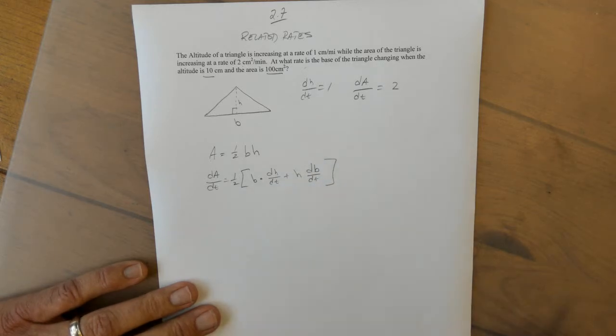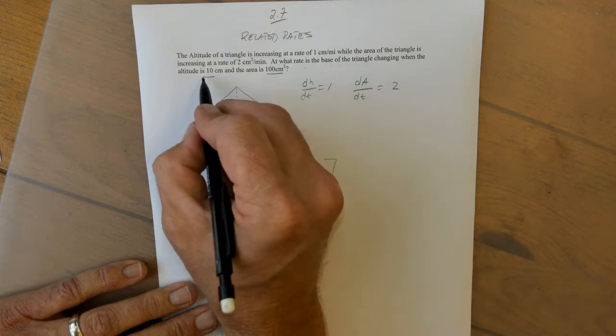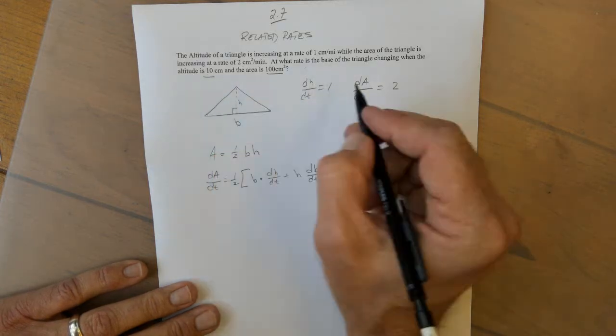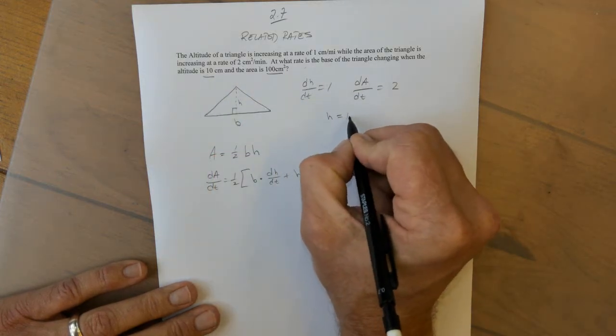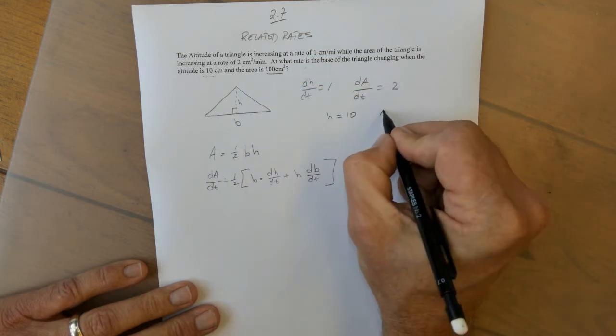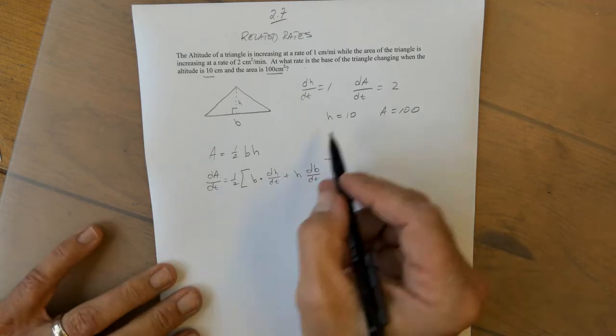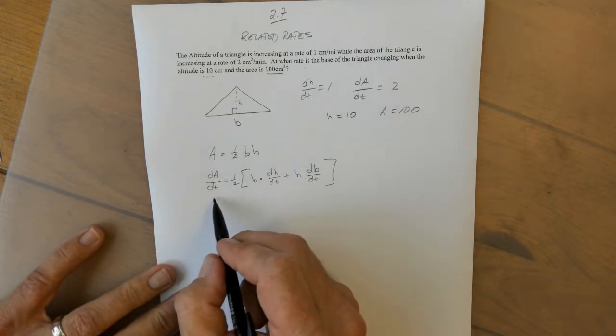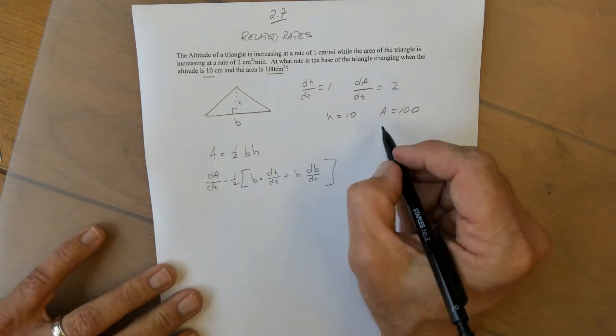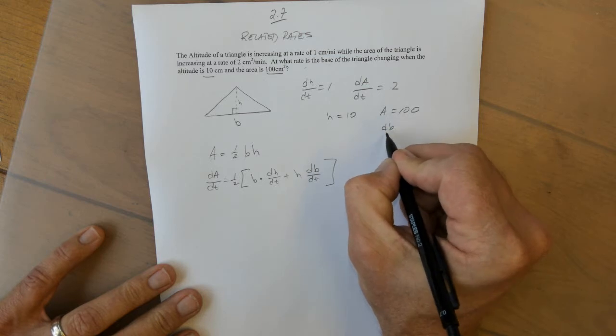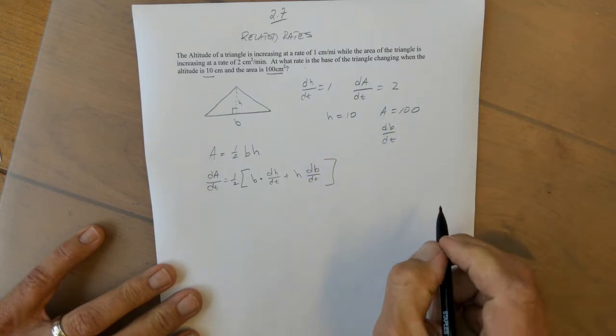times db/dt. Okay, so other information they give us is that the altitude is 10 and the area is 100. So as I go across and I look at what I have, we're solving for db/dt.